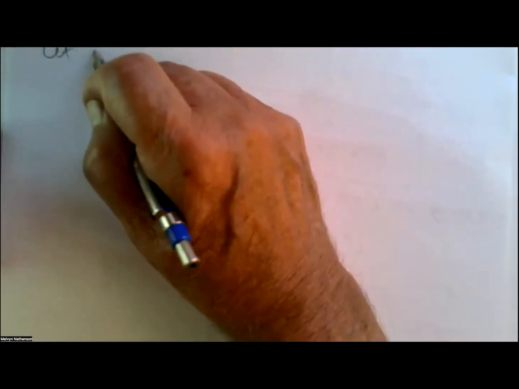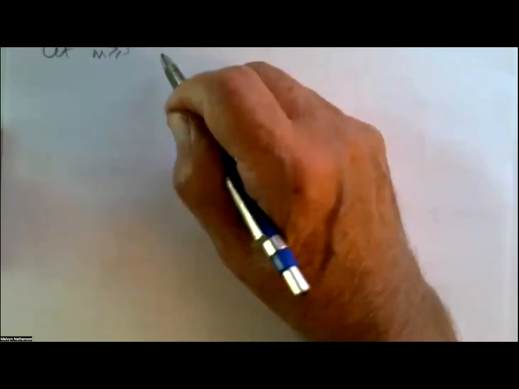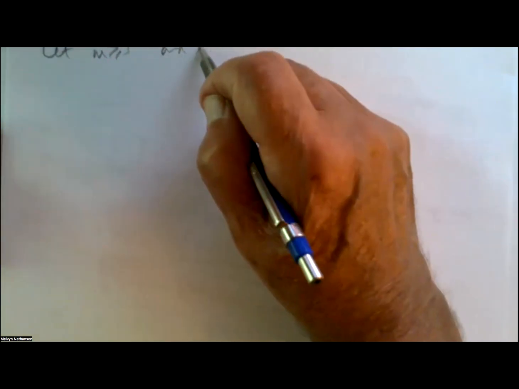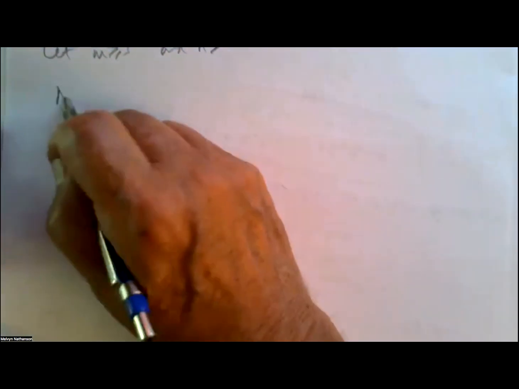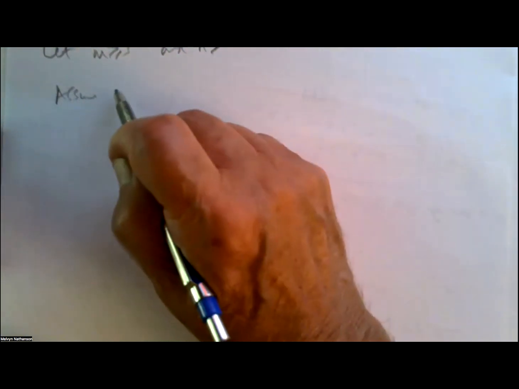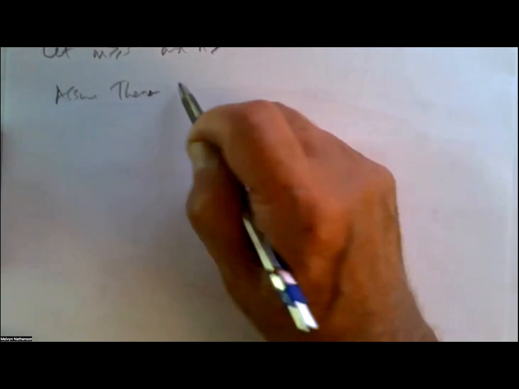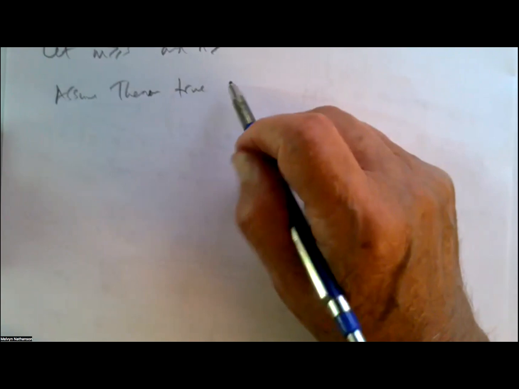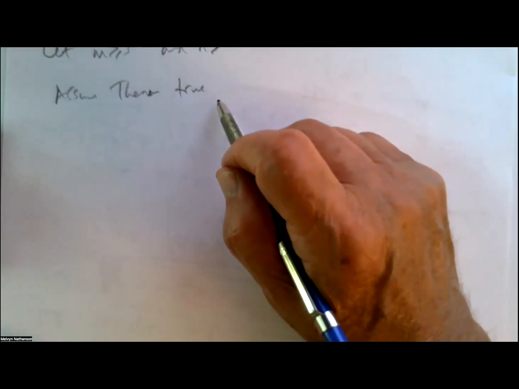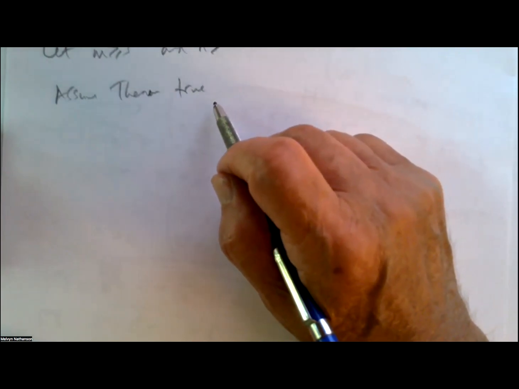Suppose the number of equations m is at least 3, and n is bigger than m. So assume we've already proved the theorem for smaller m.